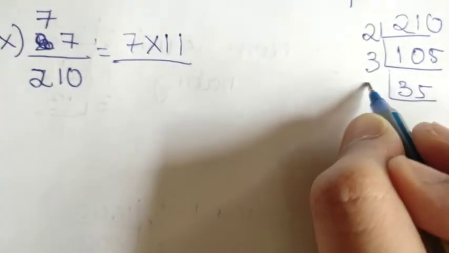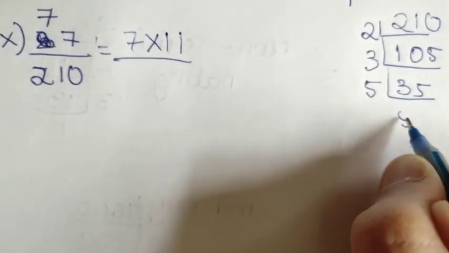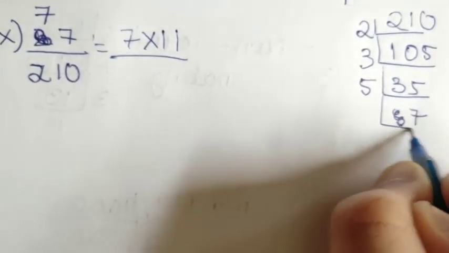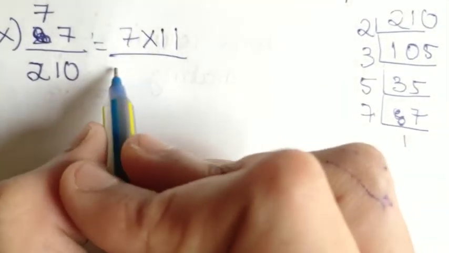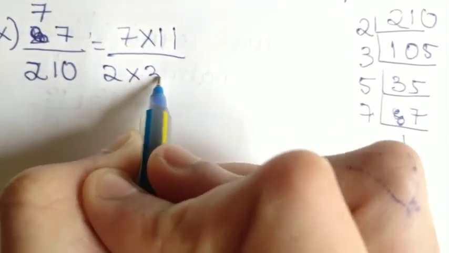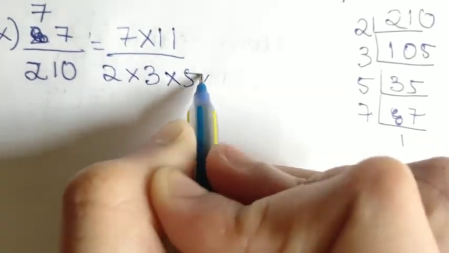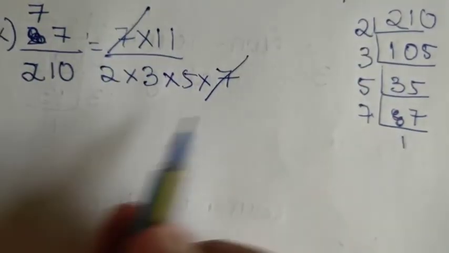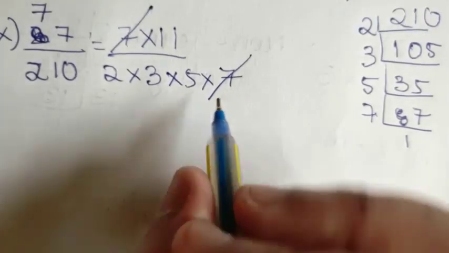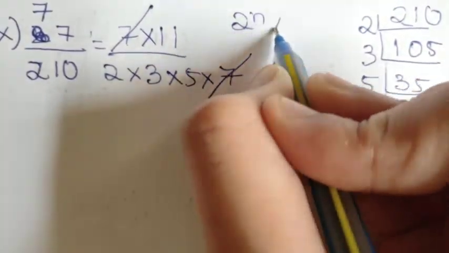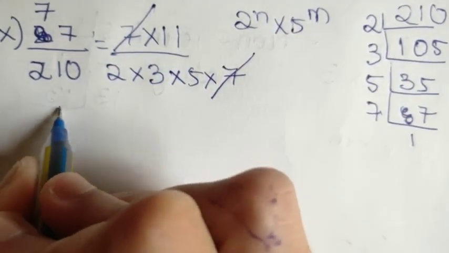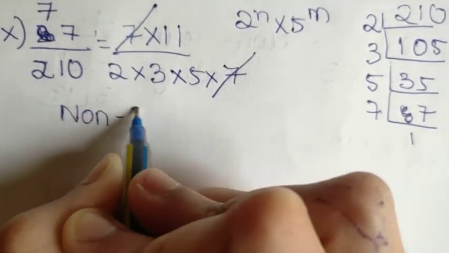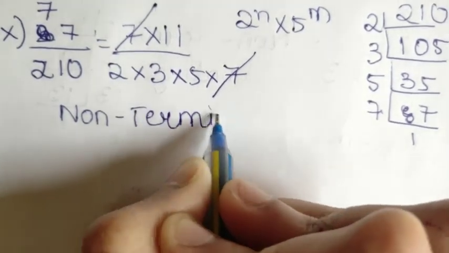Then this 35 is divisible by 5 and here that is 7, and 7 ones is 7. So this 210 can be written as 2 into 3 into 5 into 7. So I'll cancel this 7. So here you can see that this number is not in the form 2n into 5m. So we can conclude that this is a non-terminating number.